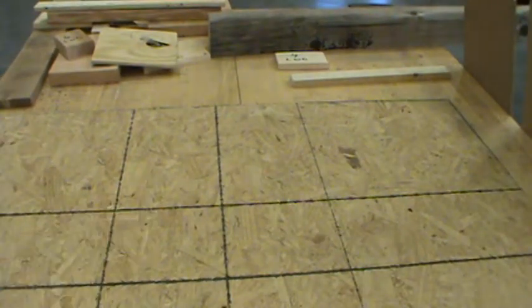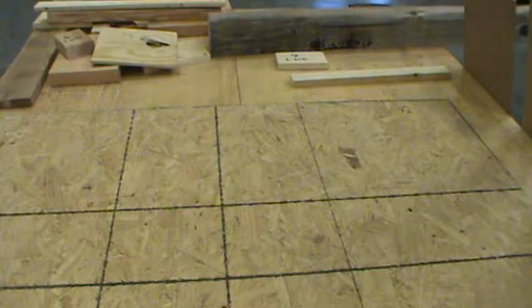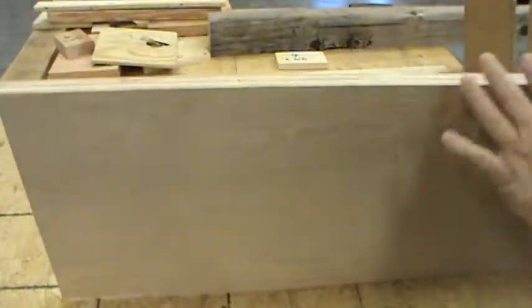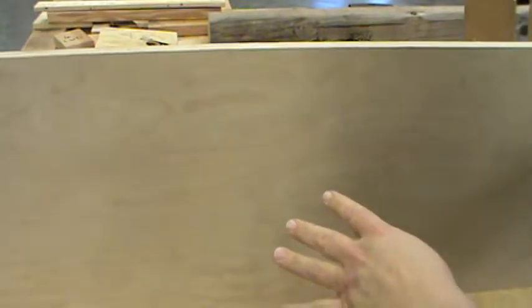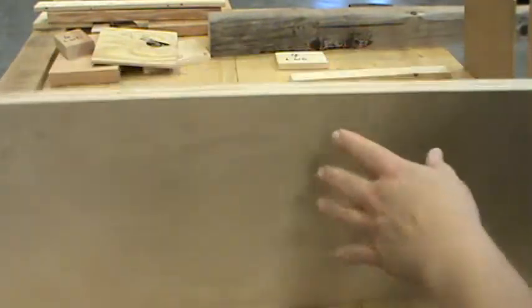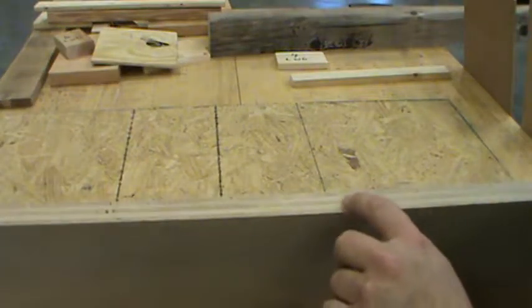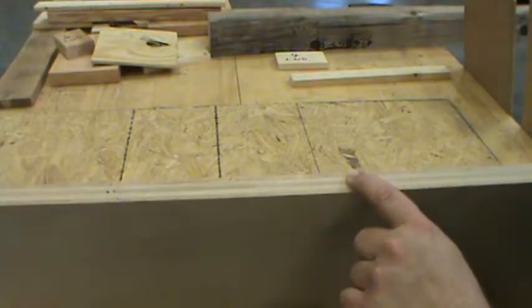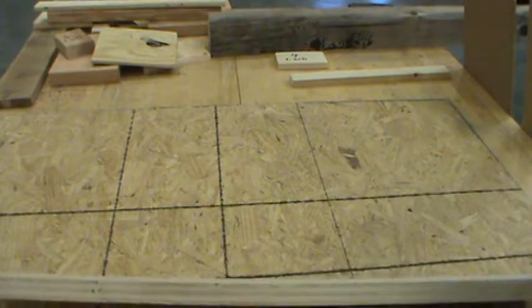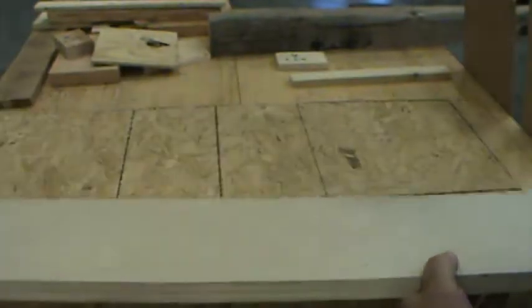Okay, the other 3 pieces that I have over here, I have a piece of, this is hardwood plywood. In this case, there are 1, 2, 3, 4, 5 layers to this plywood, and this is made out of oak or maple, some hardwood.